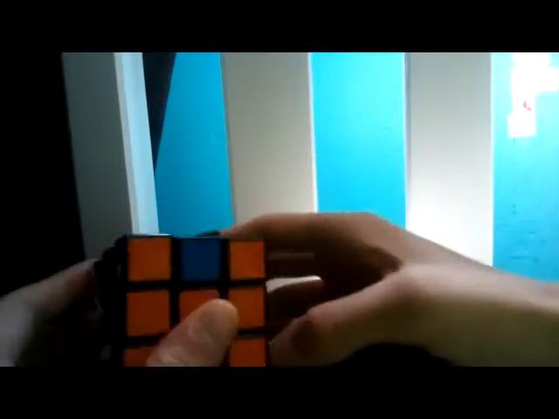So, setting the case up, if I can try to set it up. So setting the case up, breaking it down, again, you want to make sure this bar here is in the back.